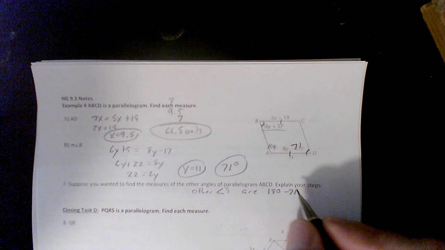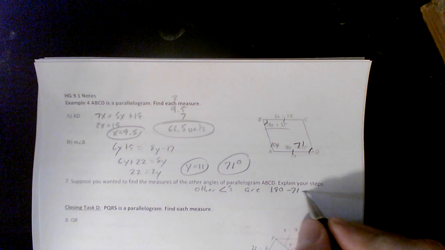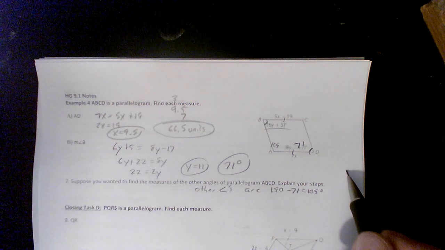Oh, did I say 71? I meant, well, I did mean 71, right? Which gives us 109 degrees. So we can use the fact that these are supplementary to figure out any angle if we just know one angle. That's not too bad.